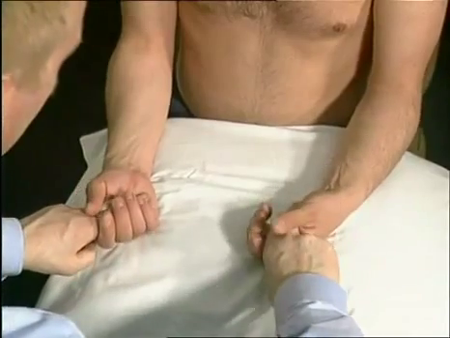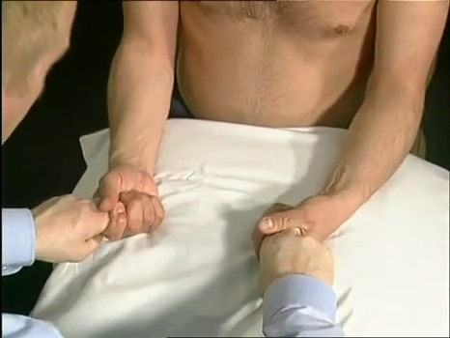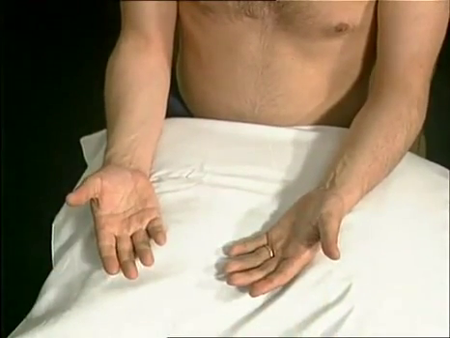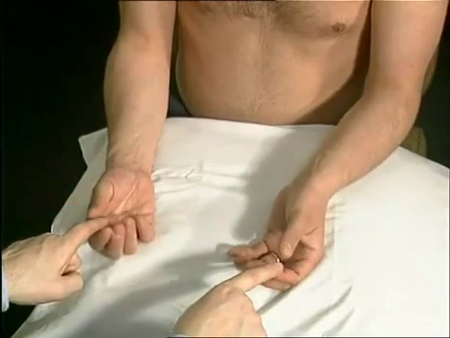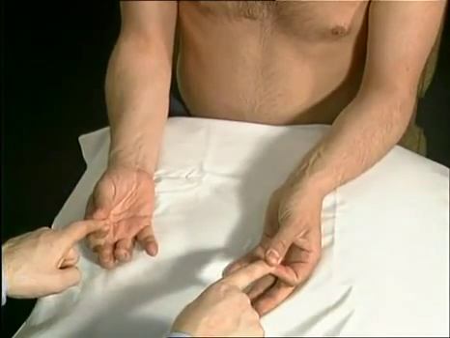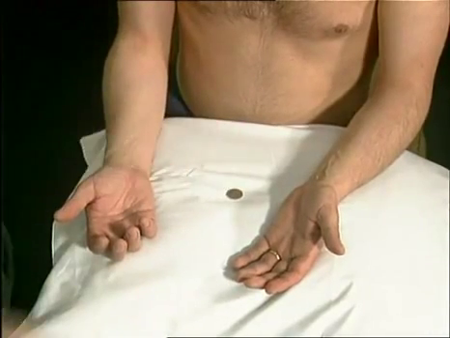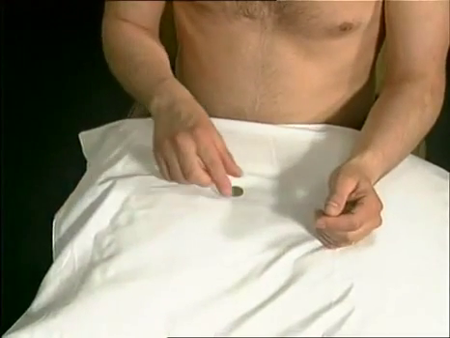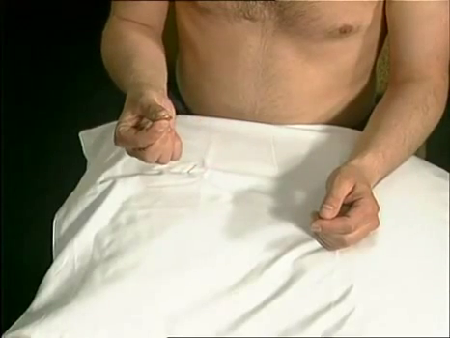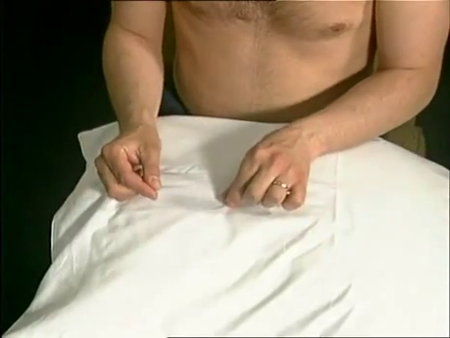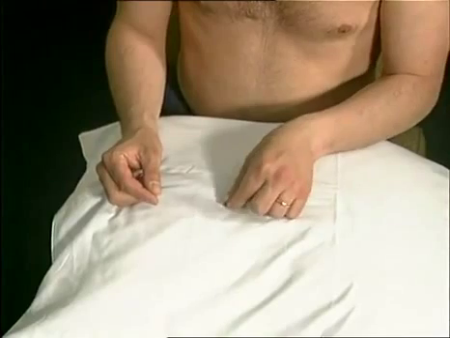Power grip is important functionally, as is pincer grip power. Pinch my fingers. Other functional tests may be made, such as picking up a small object, doing up a button, or holding a pen or cup.